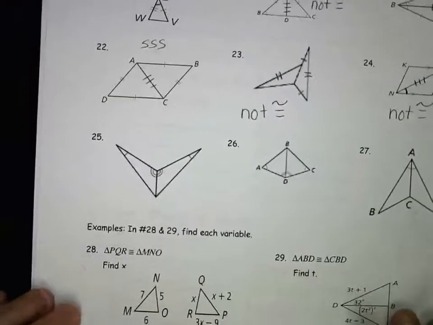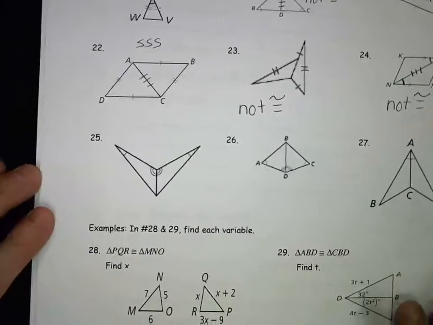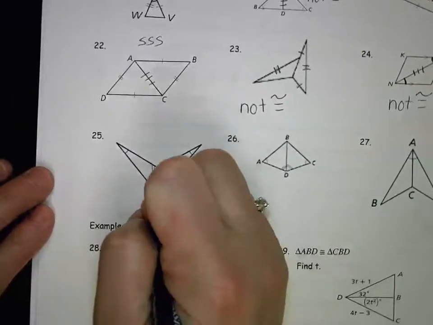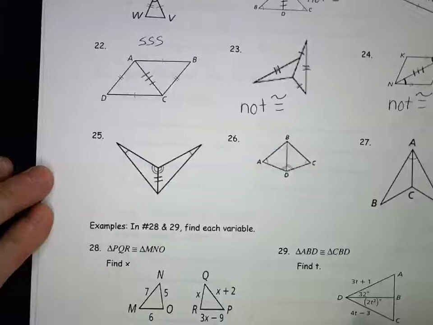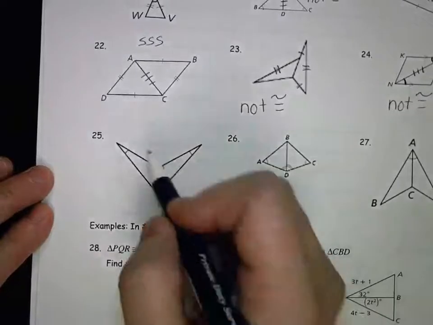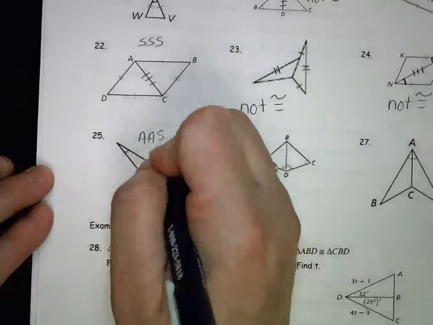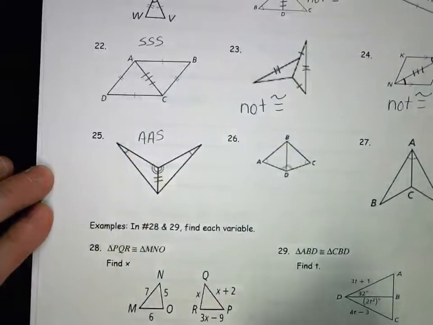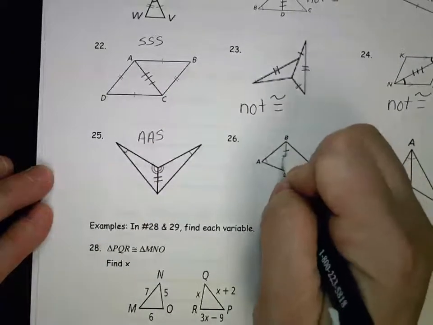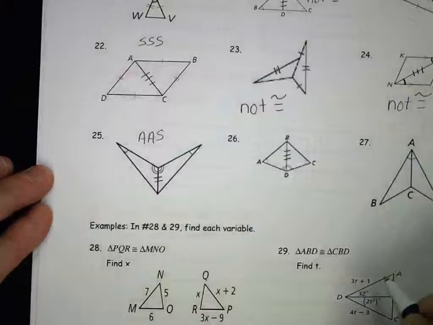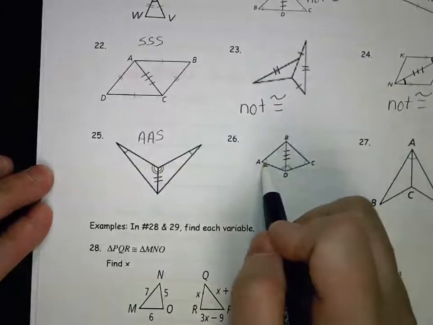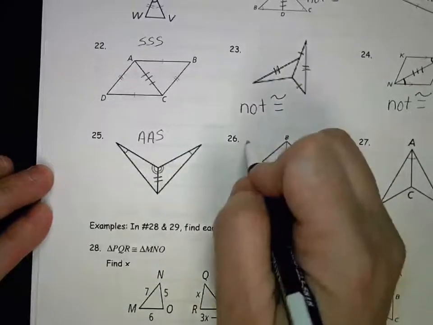25 and 26, we can prove they are congruent. We can get that side equal to itself, and you will have angle, angle, side. 26, you would have that side congruent to itself, and we would have angle, angle, side.